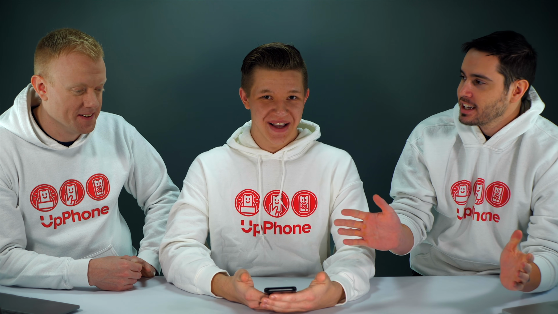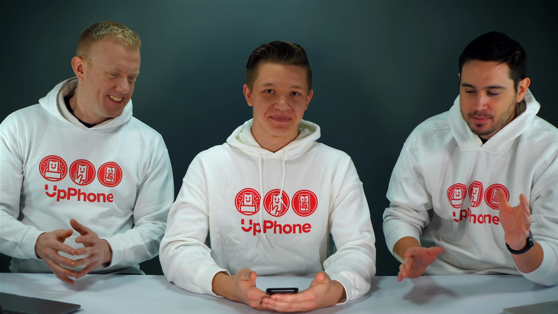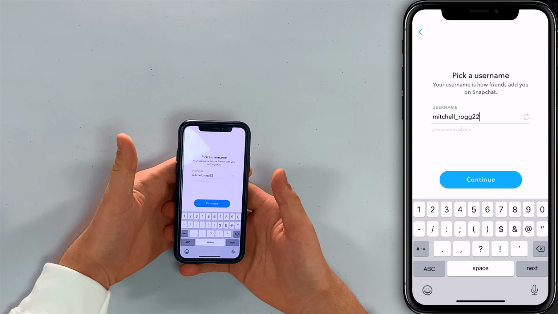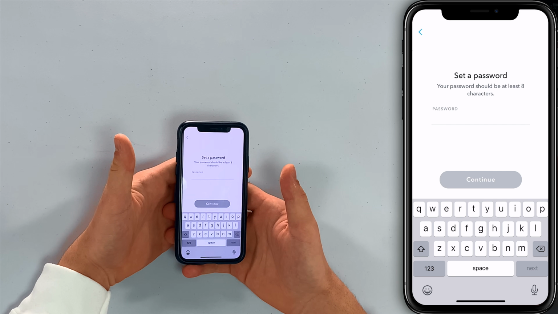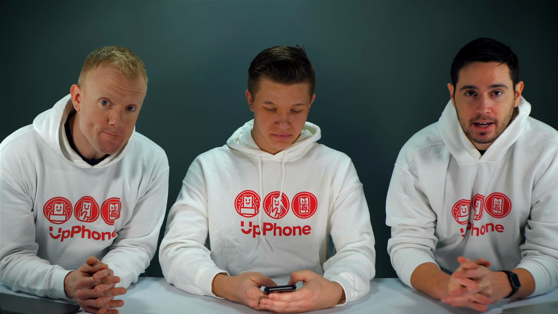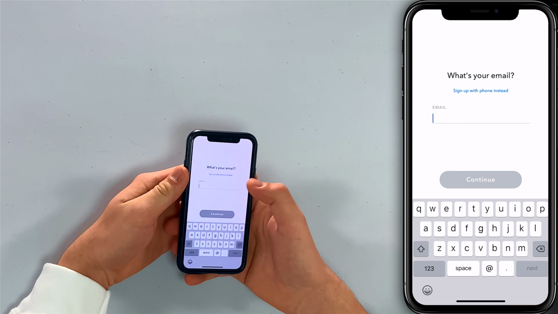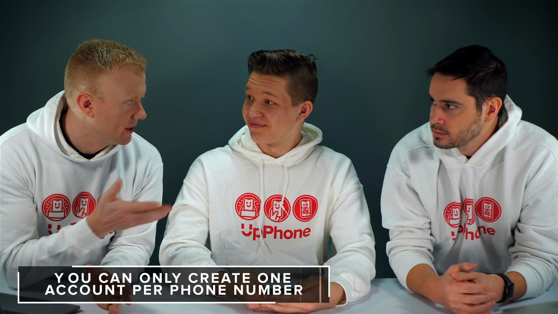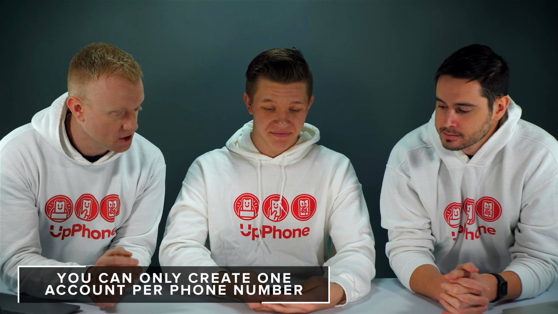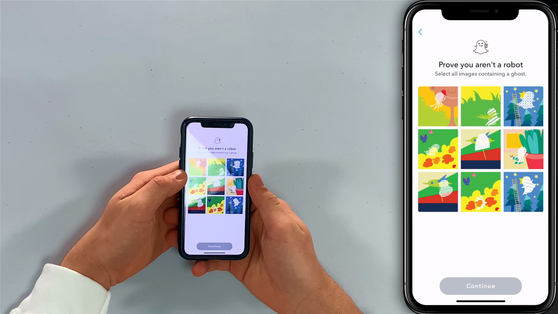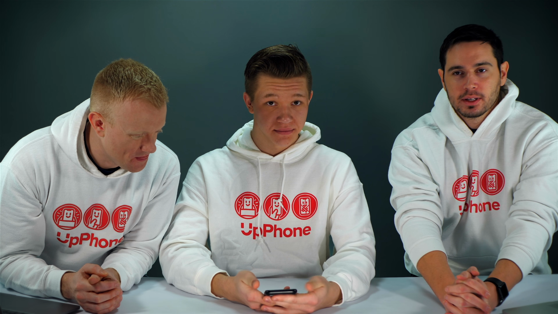All right, we picked our username. A little bit of a complicated process, but it takes some time because you can't change it. So now you're ready, tap continue. And select a password. This is what you'll use to sign into your account. All right, what's your mobile phone number? So you should use your mobile phone number. For the purposes of this video, we're gonna hit sign up with email instead, just because Mitch's phone number is already linked to an account, and so are ours. Prove you're not a robot. Fun stuff here. We did it, we got into the app.